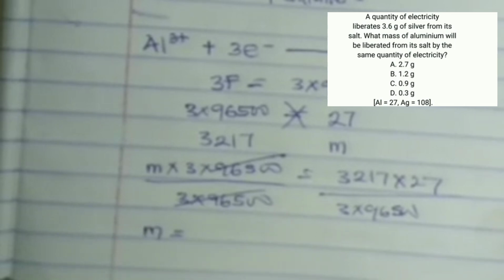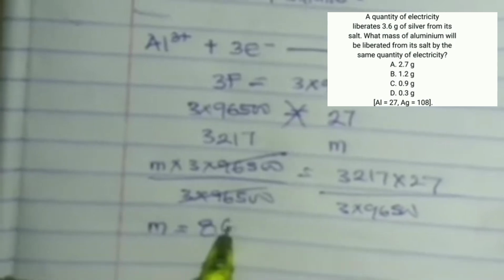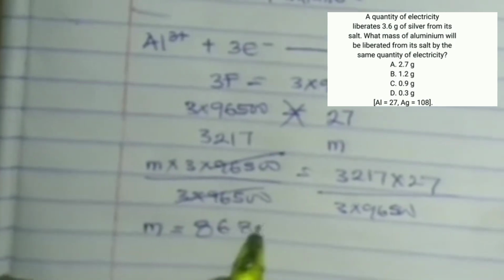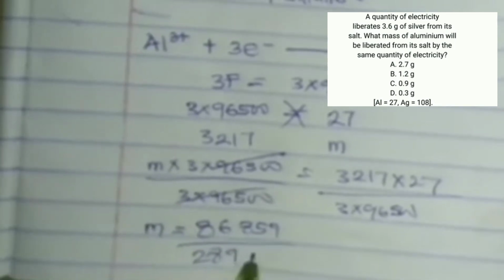Permit me to do the calculation outside the background. So we'll have 3,217 times 27 to give us 86,859 all over, then let's do our 3 times 96,500. We'll have 289,500.